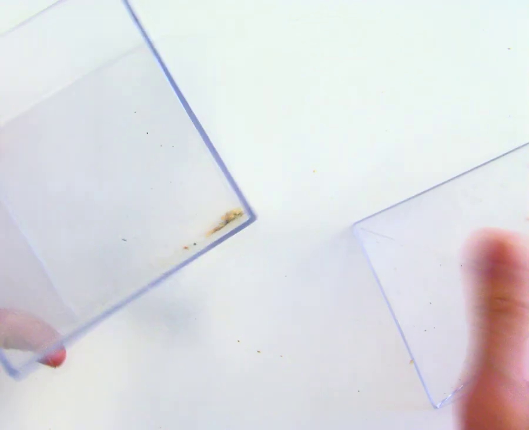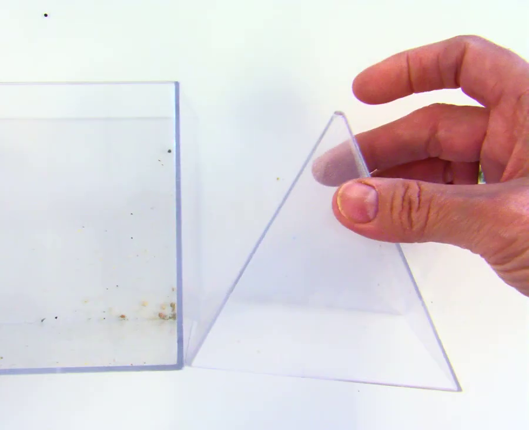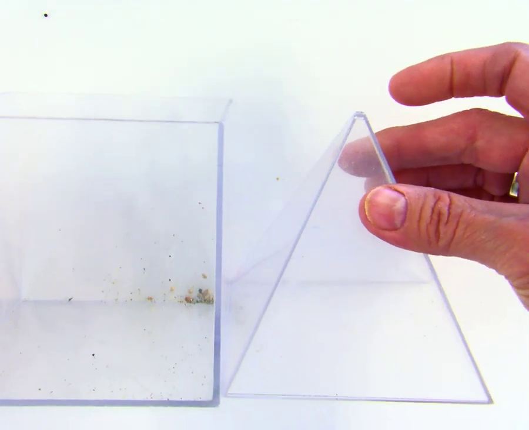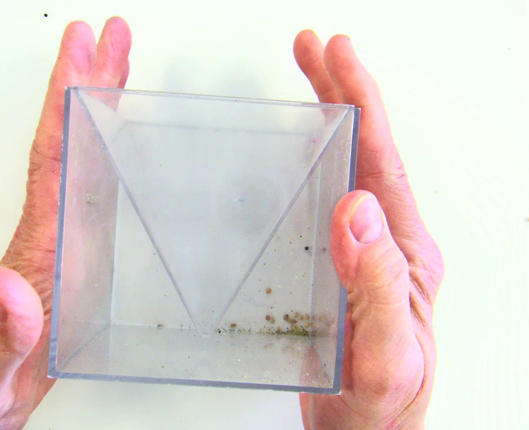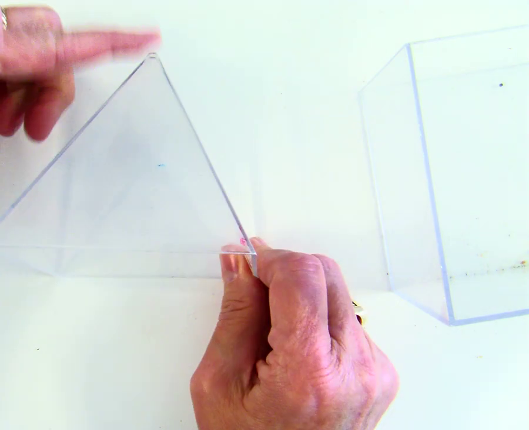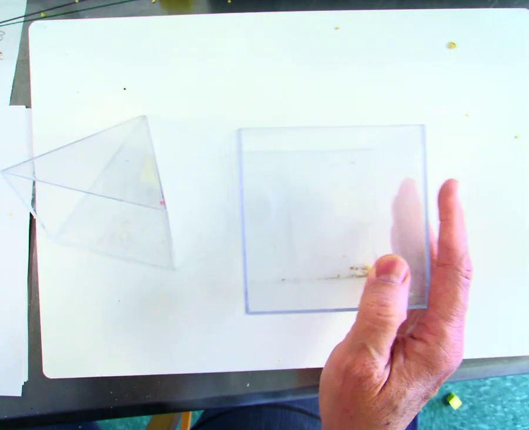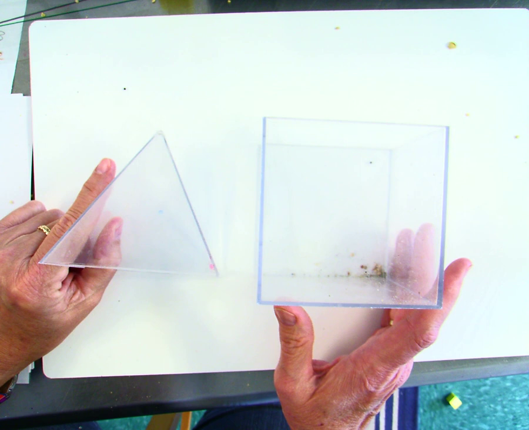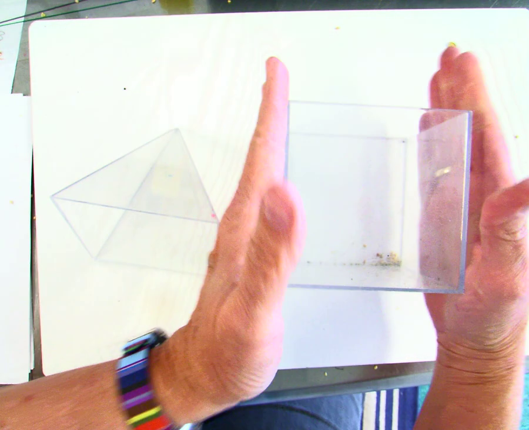Okay, these have the same measurements. The base area is the same, the dimensions of the base are the same, and they are the same height. So given that they have the same dimensions, we've got straight sides on the prism and a pointy top on the pyramid, and three pointy tops are going to fit into the straight side, in 3-dimensional figures.